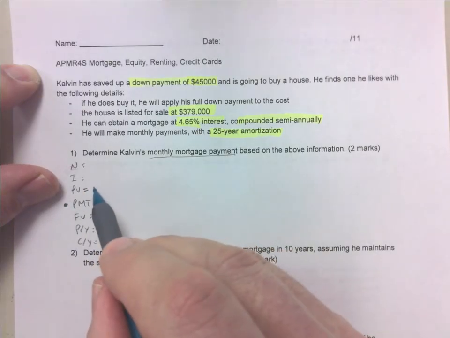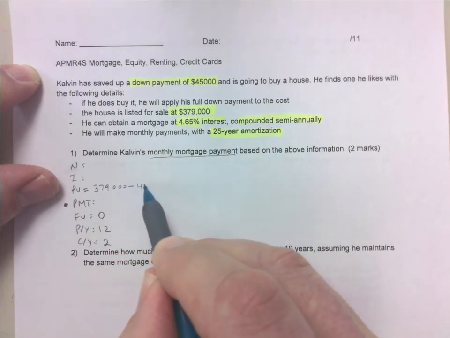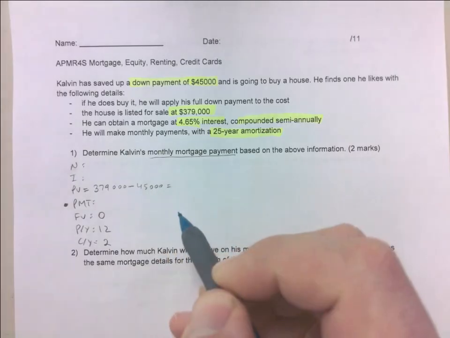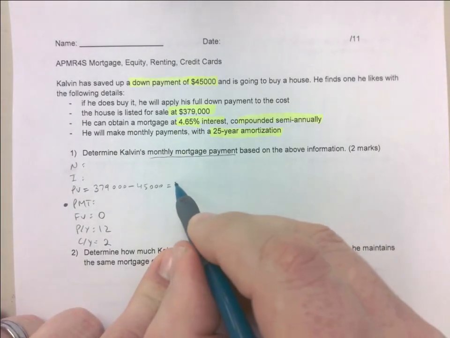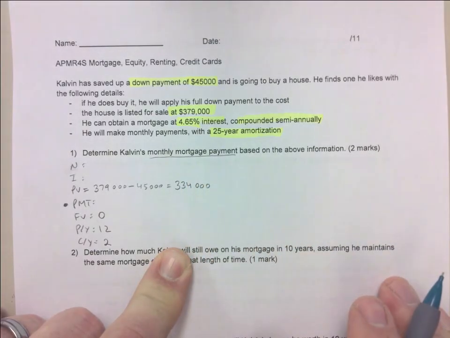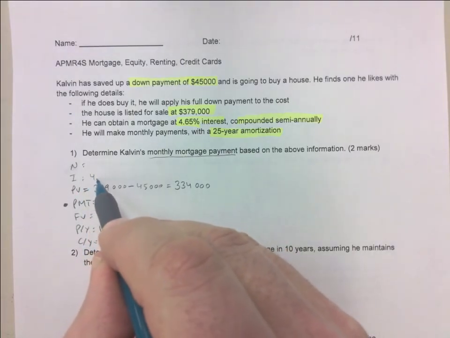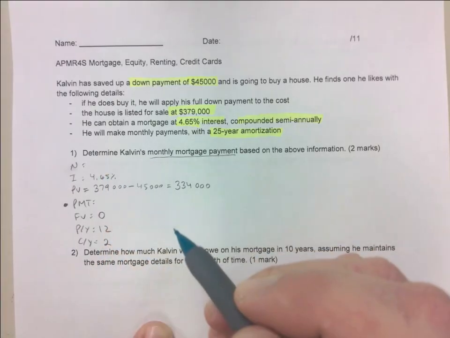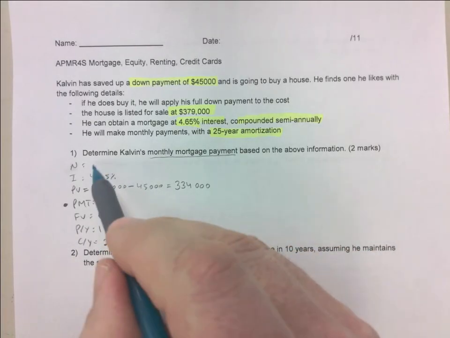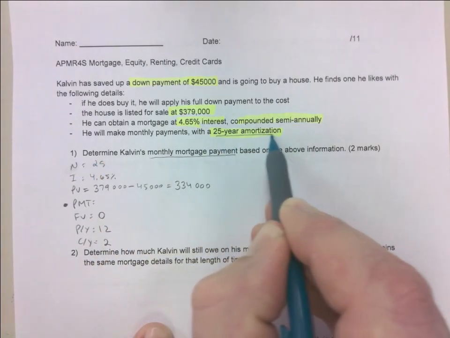Here you have to be careful. It's listed at $379,000, but we're applying a full down payment, okay? So the amount of the mortgage, the loan, is $334,000. Interest is 4.65, and N, it's a 25-year mortgage, right? So 25, that's what we're told.